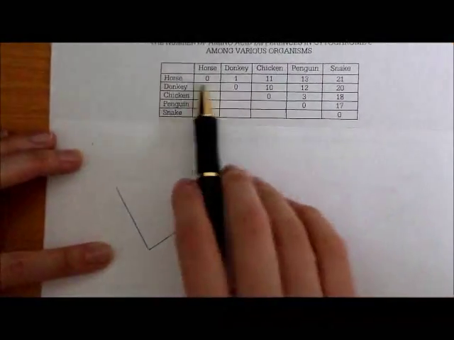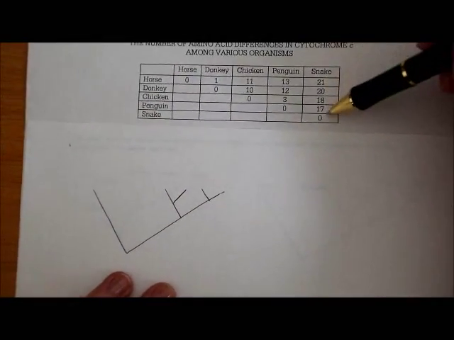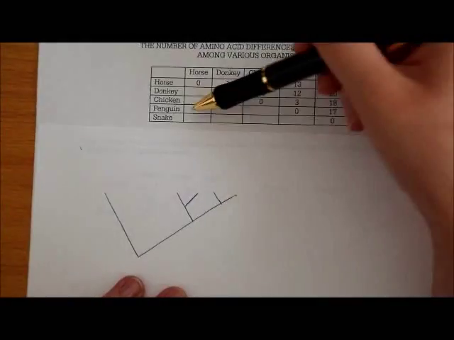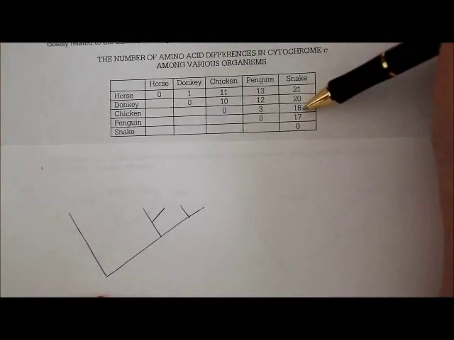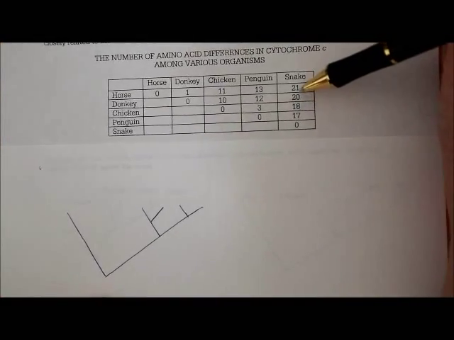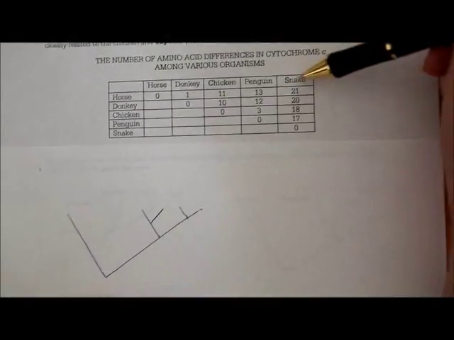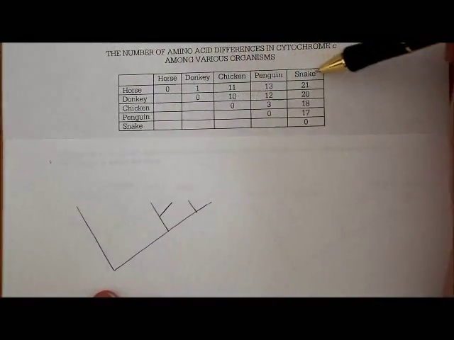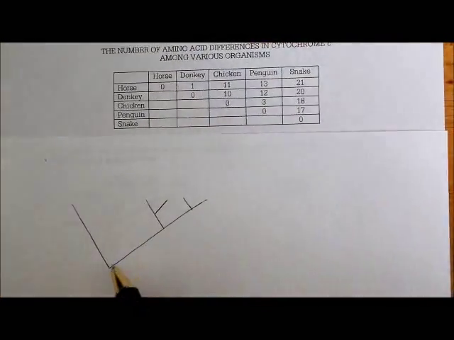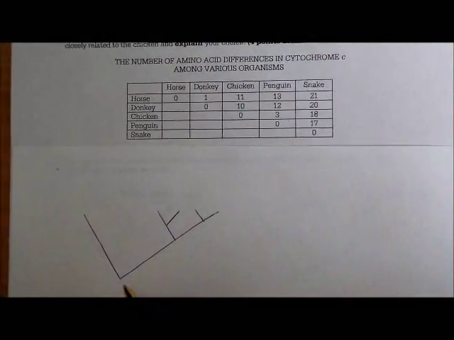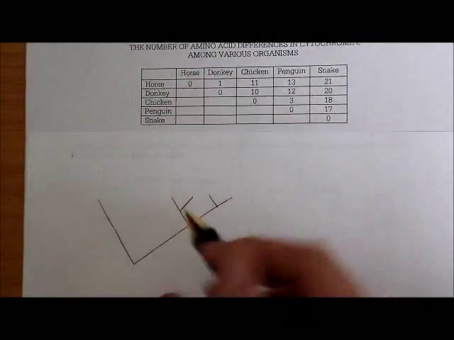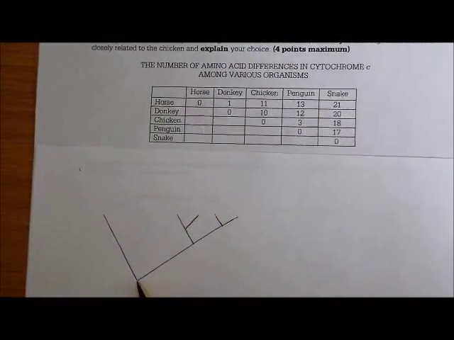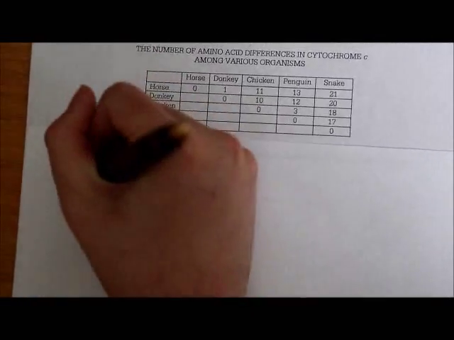The first thing I'm going to do is draw 5 spaces for the 5 different organisms. The snake has the most differences in comparison with every other organism: 17 differences with the penguin, 18 with the chicken, 20 with the donkey, and 21 with the horse. It's obvious that the snake is least related to all the others, so it must have had an extremely old common ancestor. Therefore the snake should go in the farthest branch, with the common ancestor going the farthest back, so that's why the snake should go here.